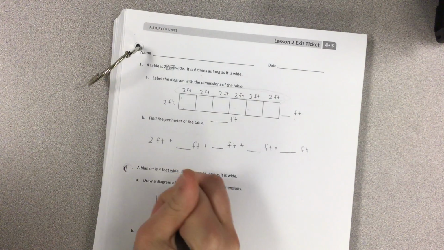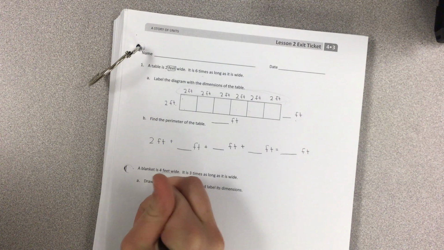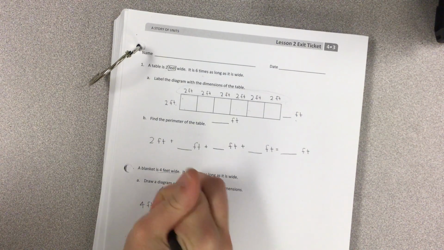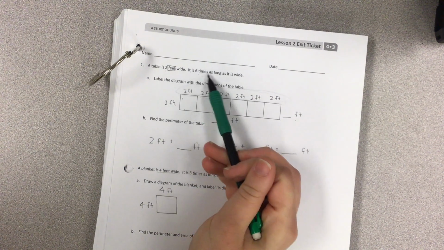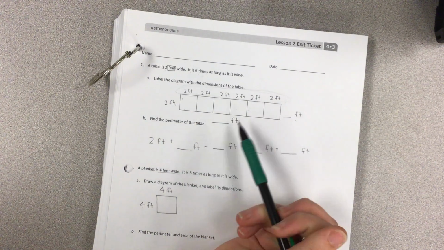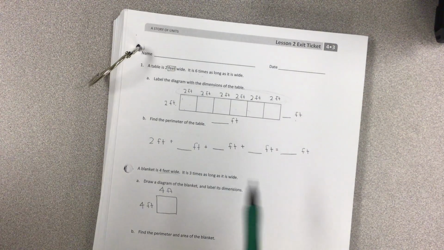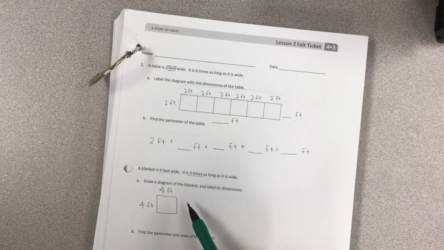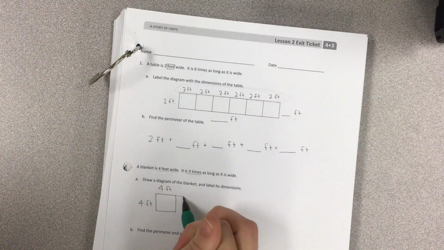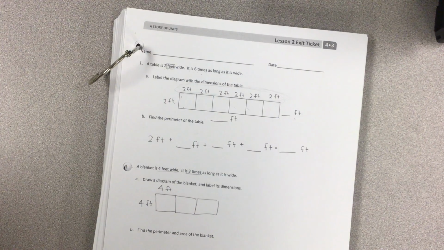So I'm going to start with 1 square, okay. This table was 6 times as long as it was wide, which is why we had 1, 2, 3, 4, 5, 6 squares. This time it's 3 times as long as it is wide. So instead of having 6 squares, I'm going to have 3. Now it's your turn to label the rest.